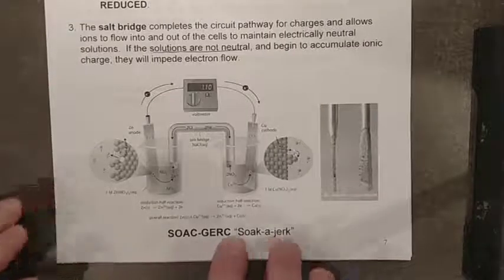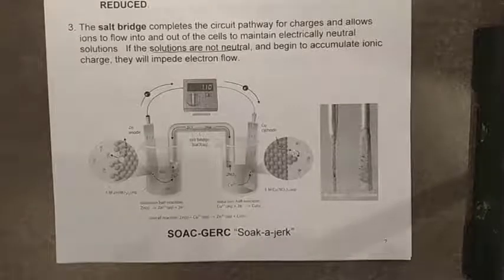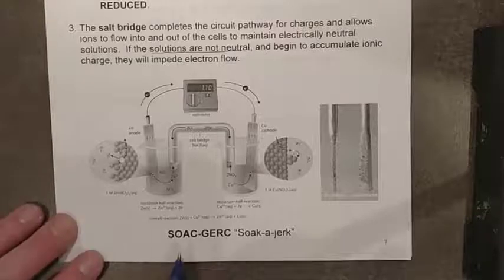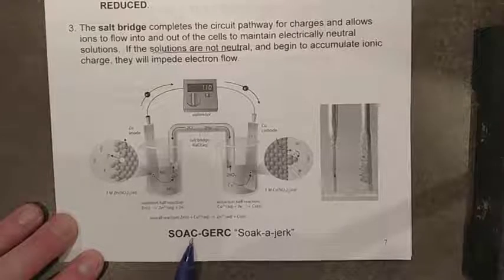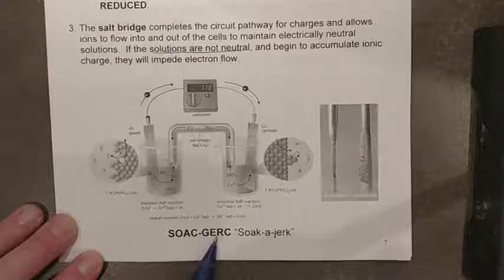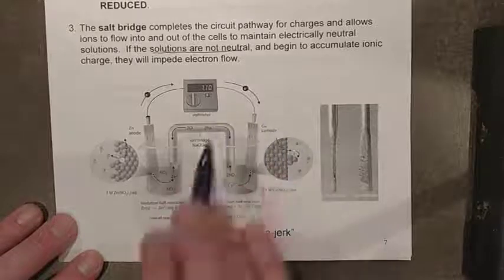The textbook does talk about this, so I should probably finish off with this idea. SOA-jerk, it's just an acronym to try and remember what's happening in your voltaic cell: the strongest oxidizing agent is the cathode. Therefore, gaining electrons and reduction happens at the cathode. So it's just trying to remind you of at least one half of this reaction.